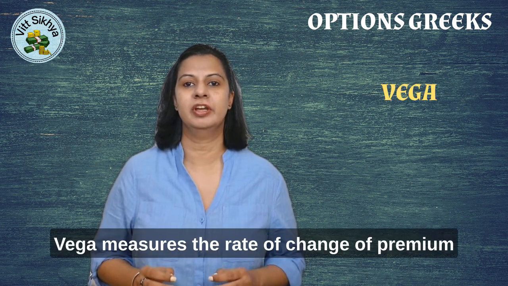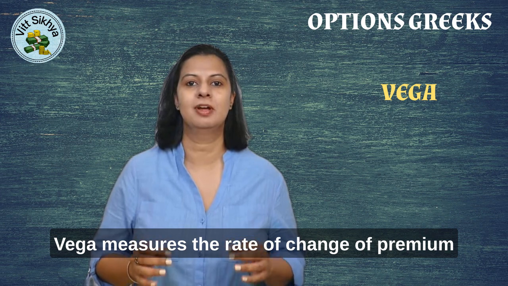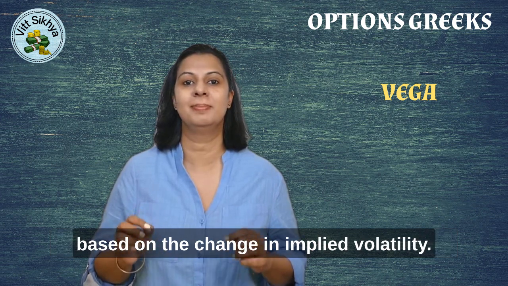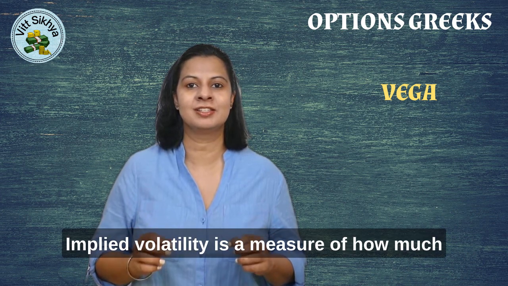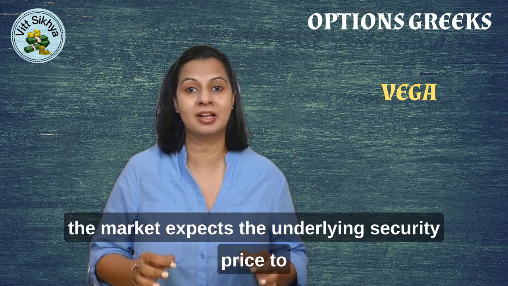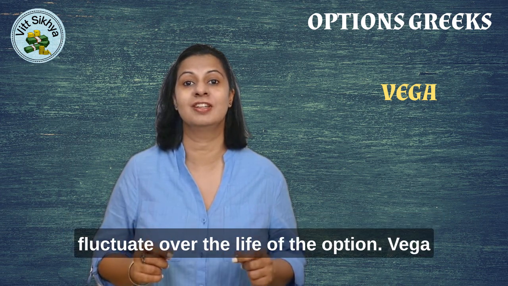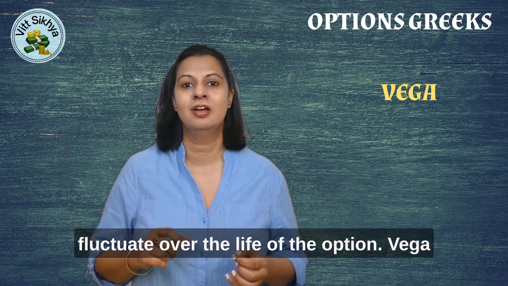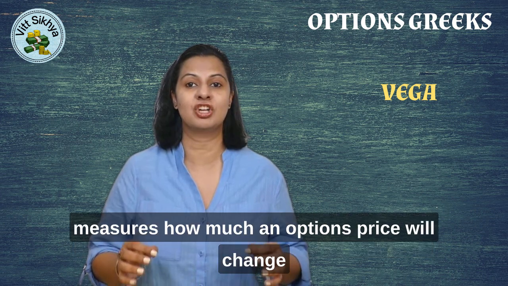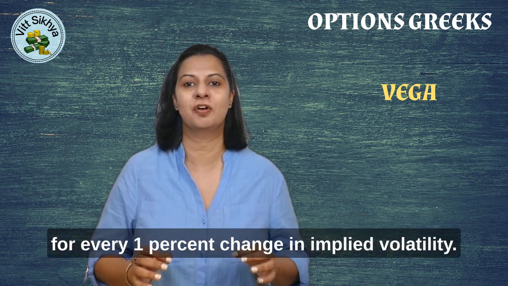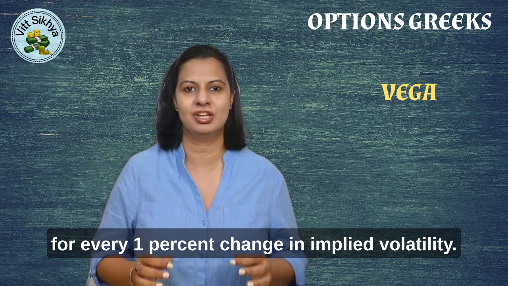Vega measures the rate of change of premium based on the change in implied volatility. Implied volatility is a measure of how much the market expects the underlying security price to fluctuate over the life of the option. Vega measures how much an option's price will change for every 1% change in implied volatility.